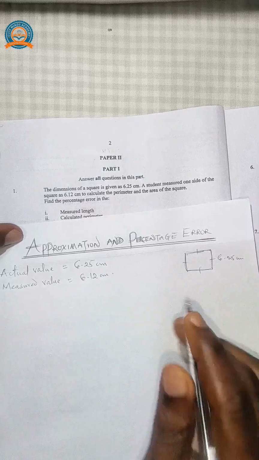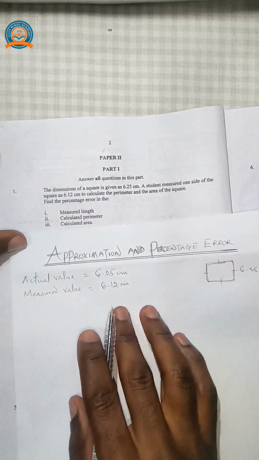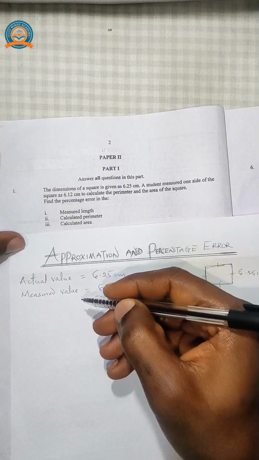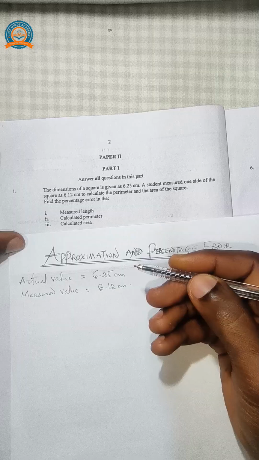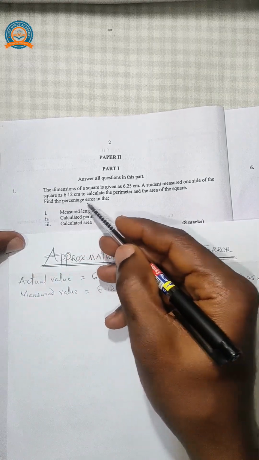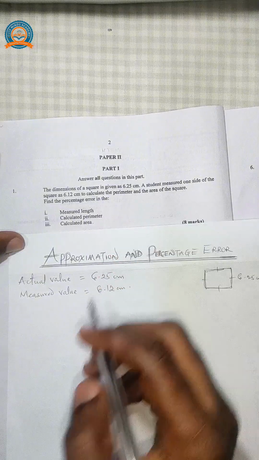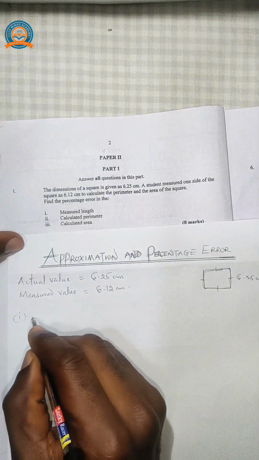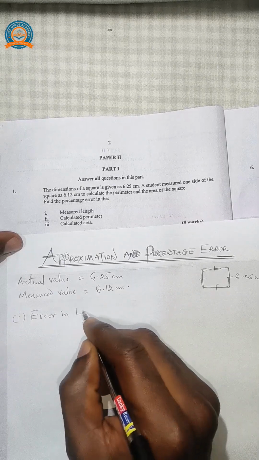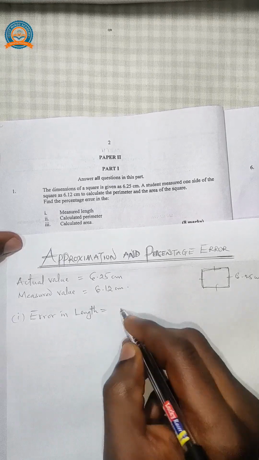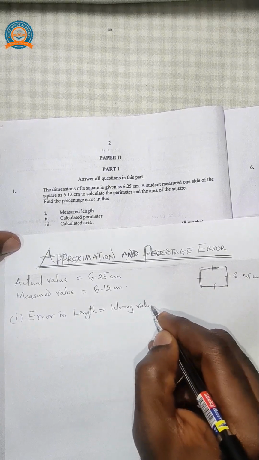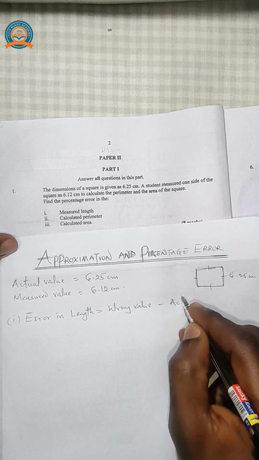6.12 in centimeter. Now to find the error, we know error is the deviation, the difference between the wrong value or the measured value and the actual value or the true value. So we need to find error in each case before we can calculate the percentage error in each case. So the first one, if we find the error in length, that should give us the wrong length minus the actual length of the square.